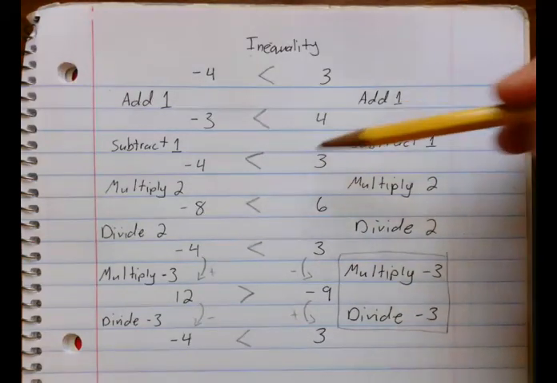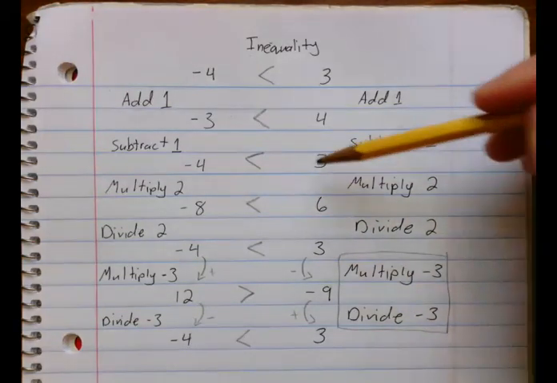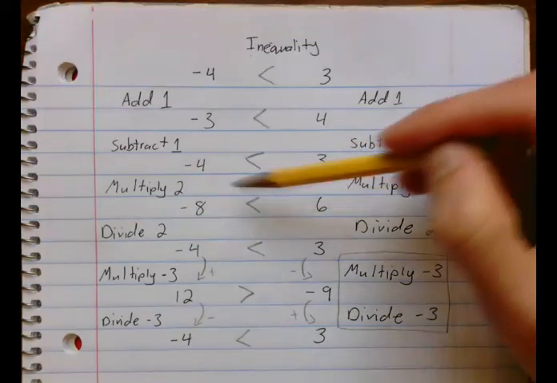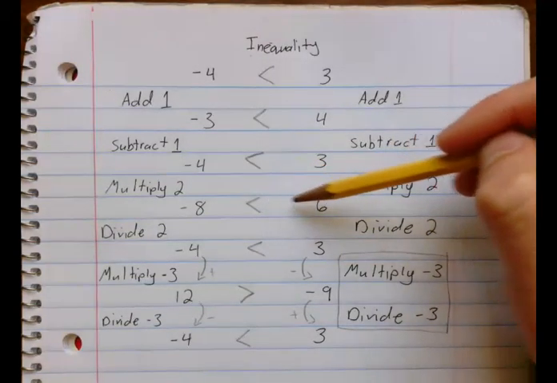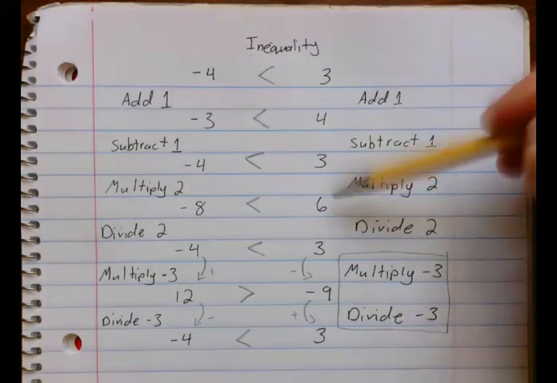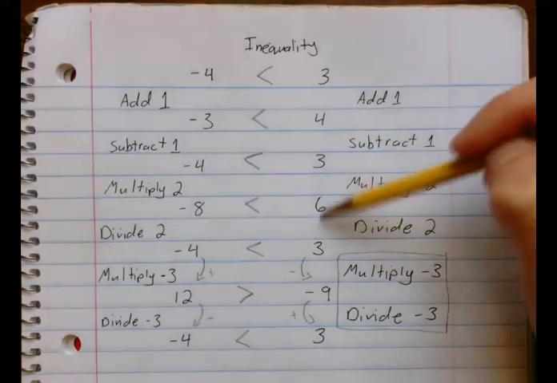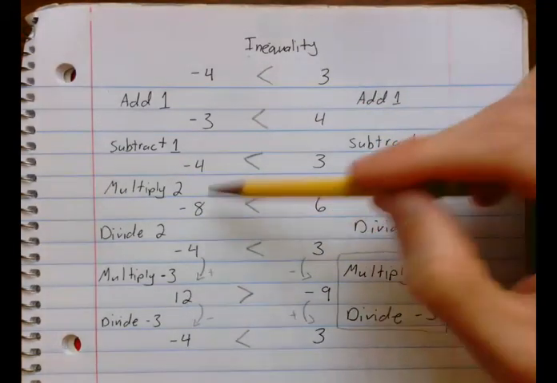When we subtract 1 from both sides, same thing happens. This maintains that this side is still greater. Then we multiply by 2, we get 6 and -8, and again, this side is still greater. All of these are positive, all of these are negative. When we divide by 2, that maintains that same relationship.